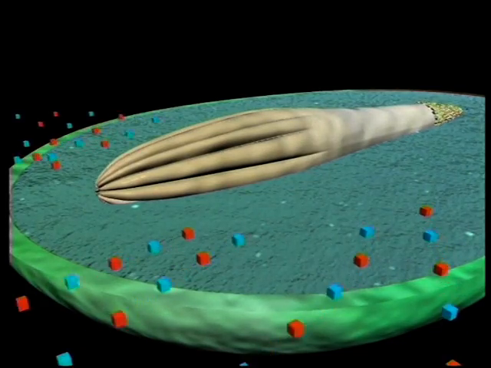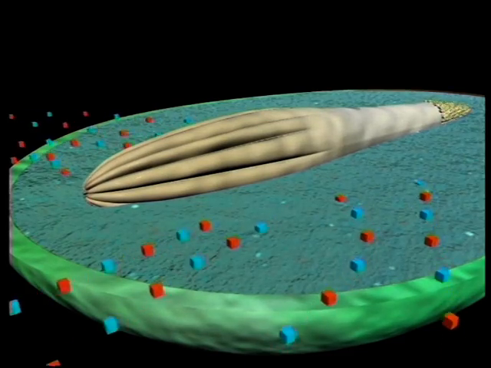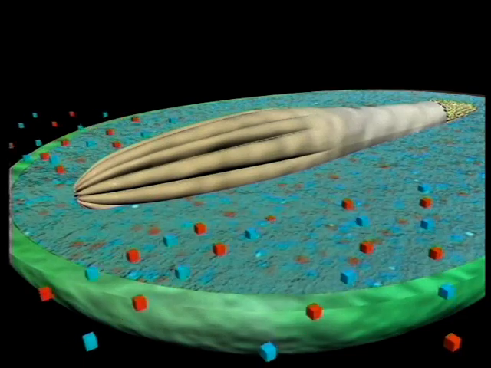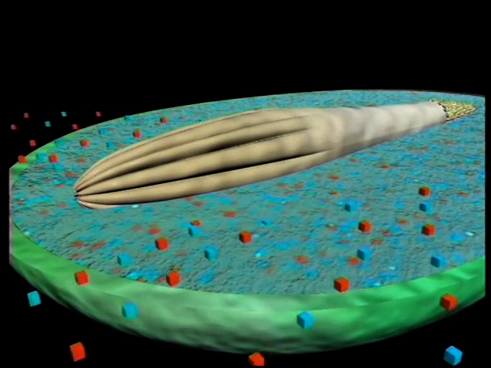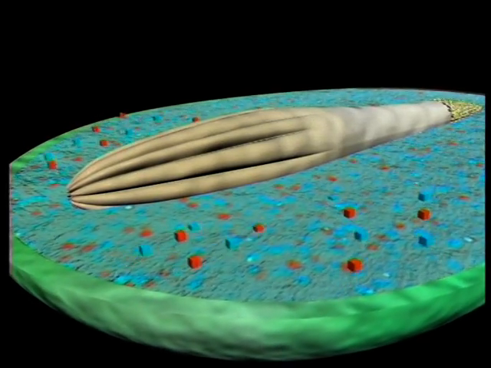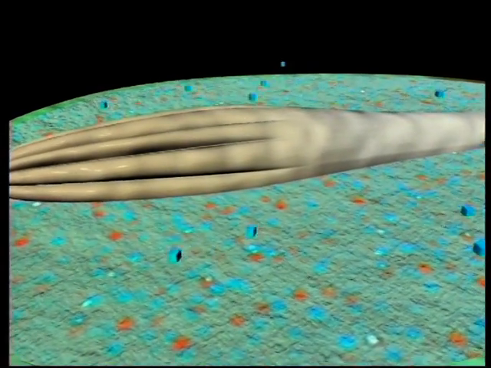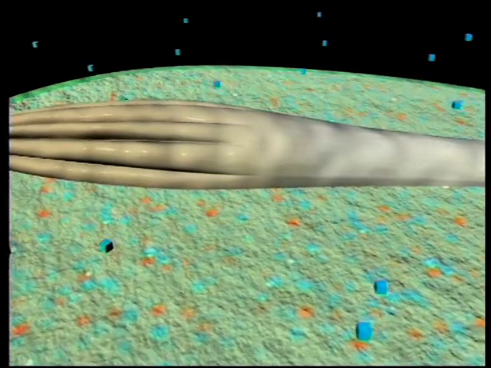Nutrients now begin to accumulate in the surrounding female gametophyte. Water is removed and the seed enters a resting or dormancy stage.